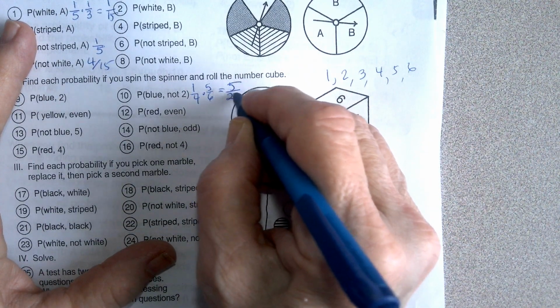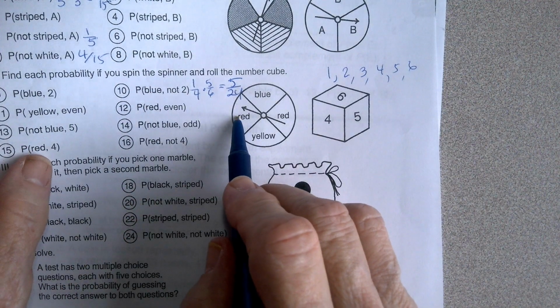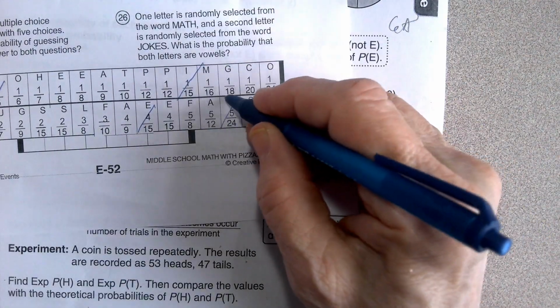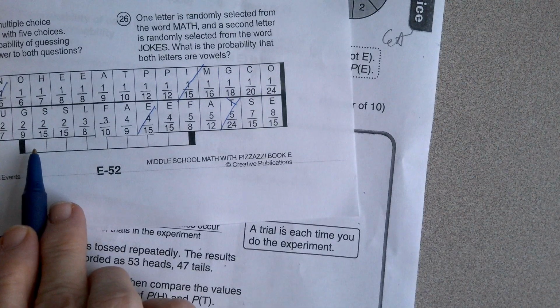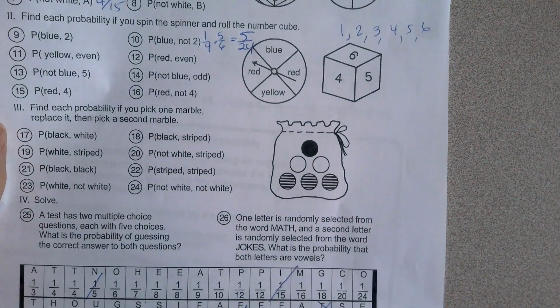5 over 24, which is a very small probability. If I was betting money, I wouldn't bet because I've got a very little chance. So 5 out of 24, which is down here. And how you're going to do this puzzle is the letters that are left. You'll have 1, 2, 3, 4, 5, 6, 7, 8.